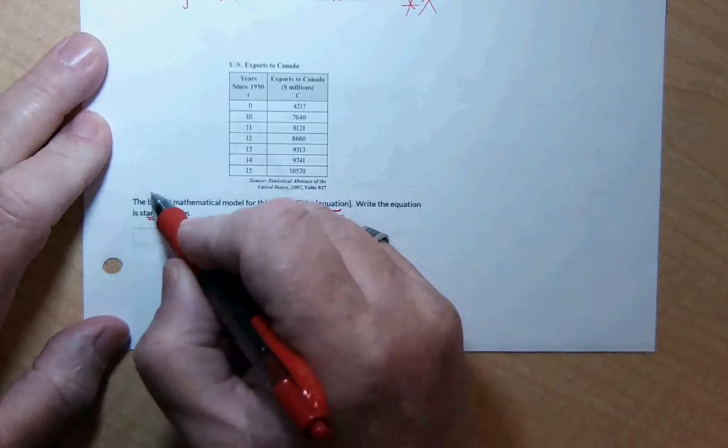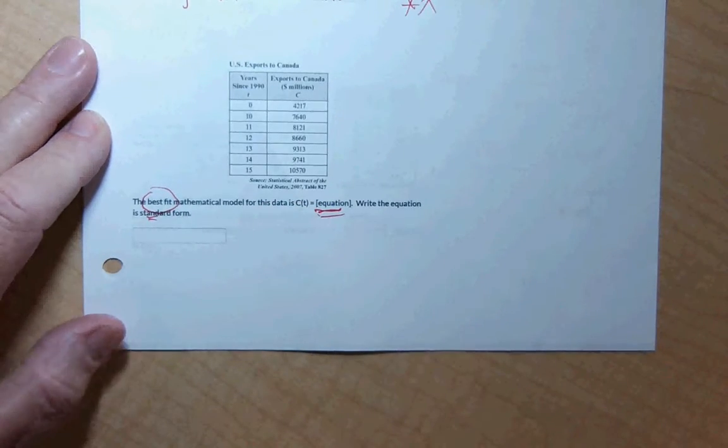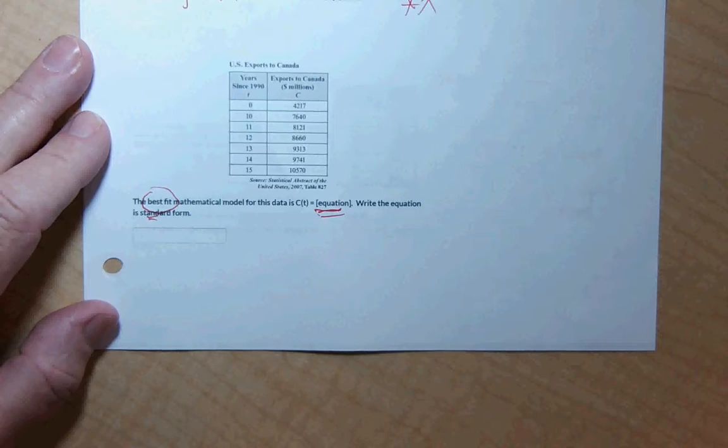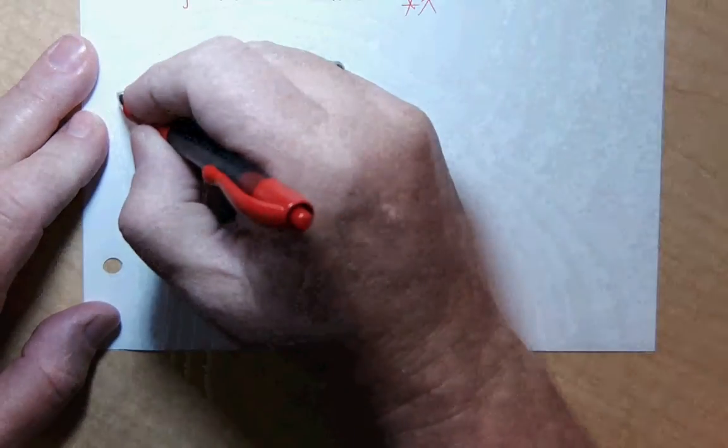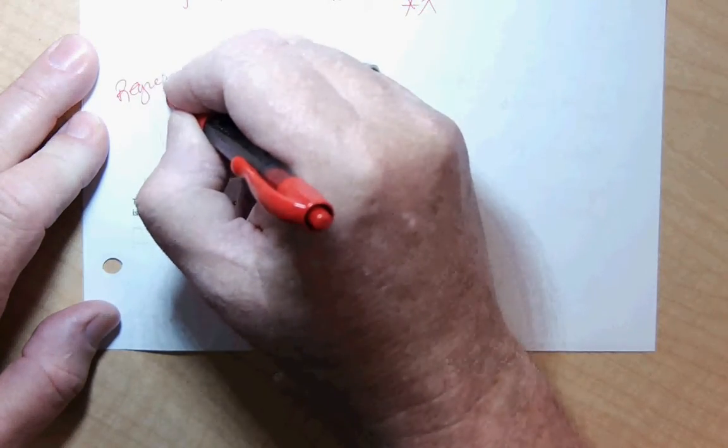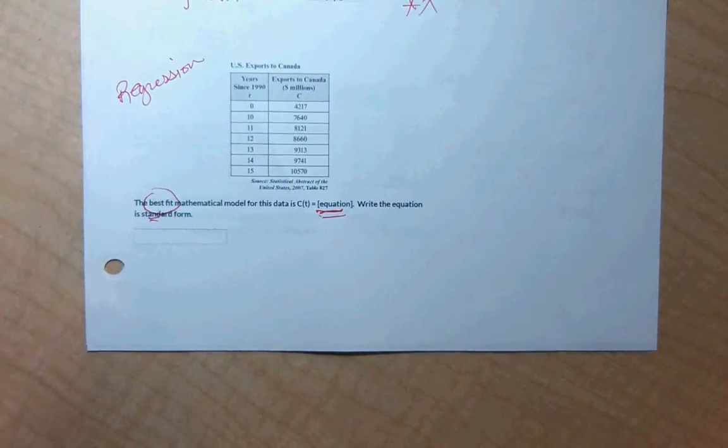Okay? Best fit. Best fit, in your notes, probably should be another word for regression. So you're going to do a regression here.